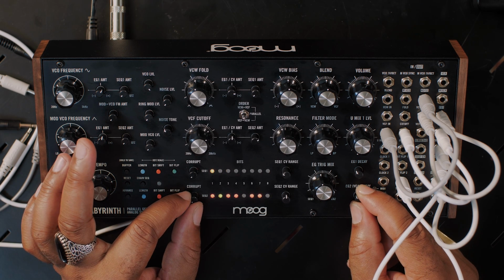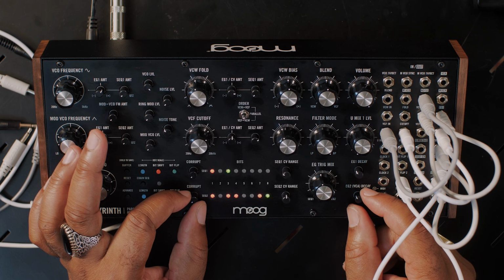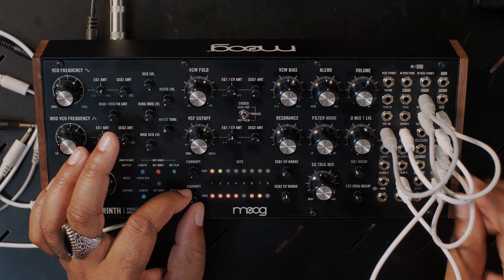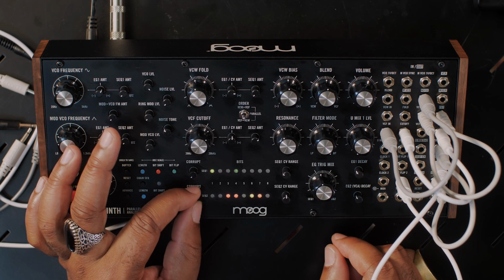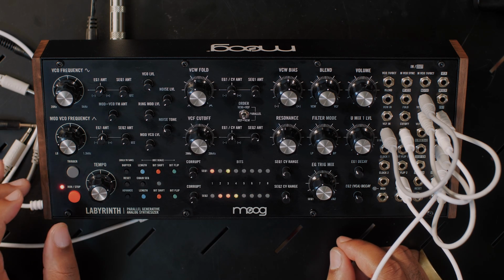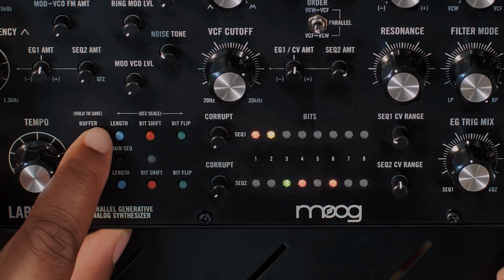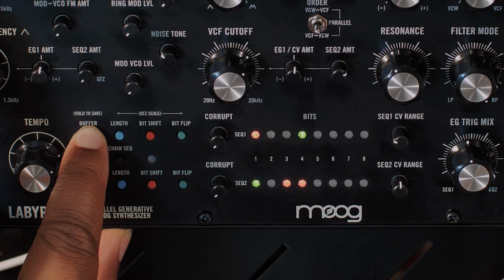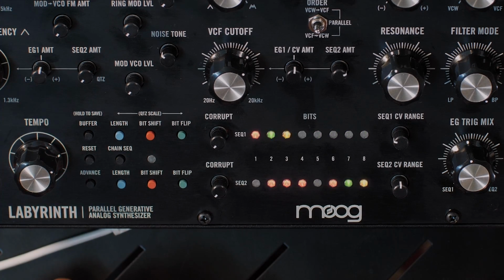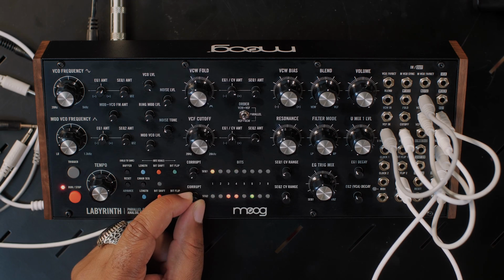Yeah, so this can get really cool and get really crazy. Got the notes down. Let's hold this to save. And now let's mess with this corrupt knob so we have something to go back to.